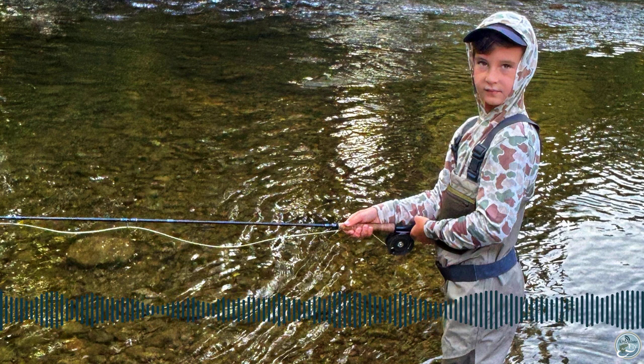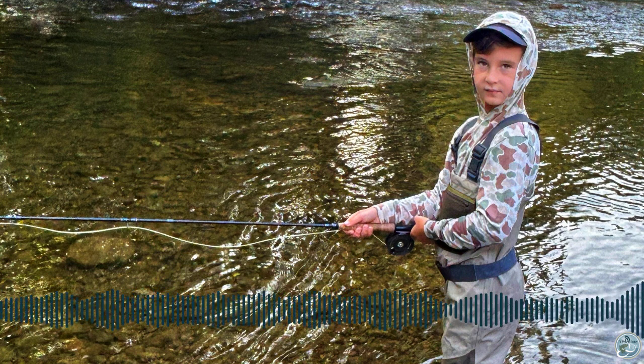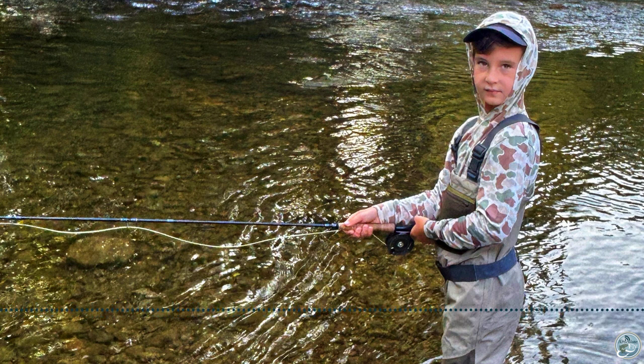Right. Or you can throw a reach mend, right? Whatever you need to do to keep that line in the middle of the river, so if you're fishing upstream, you're going to want to mend that downstream to keep that big belly out of the line, to solve that 24 to 36 inch problem.